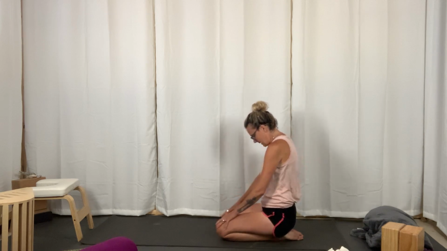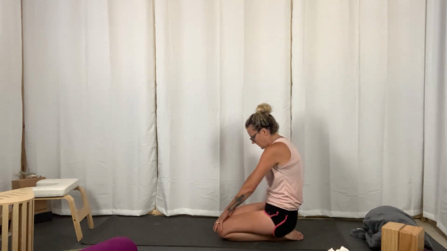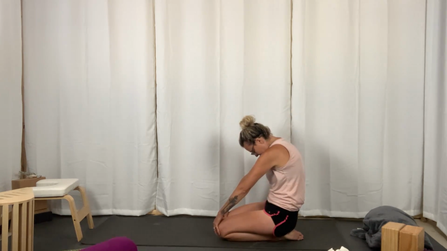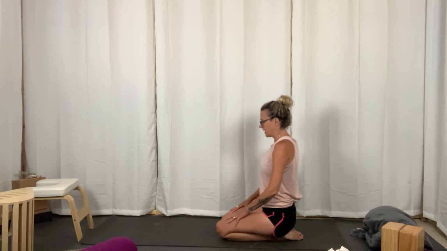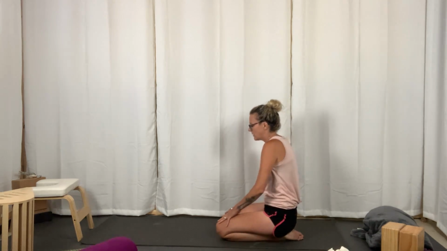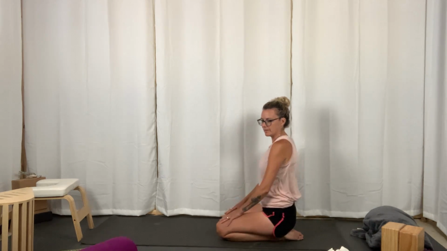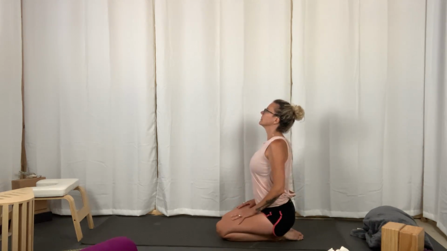So we're adding in these undulations of the spine, which can feel really good as your body starts to change. So we really want to ensure that you can maintain all of these movements in a way that doesn't hurt. So as always, don't move into pain.